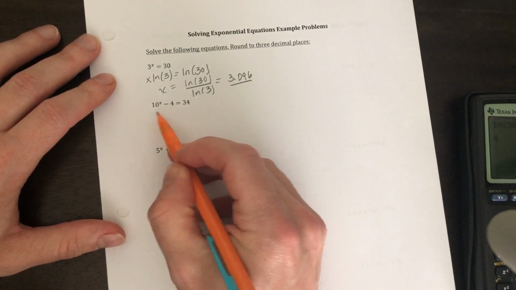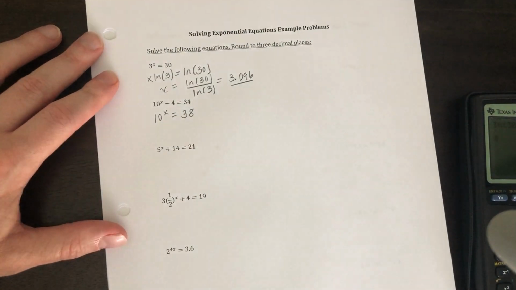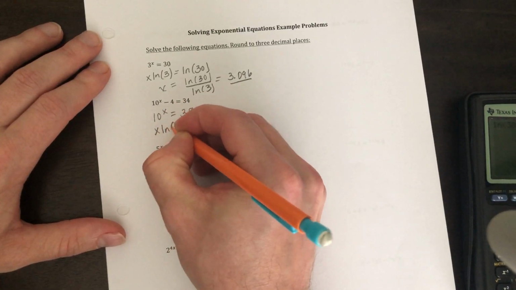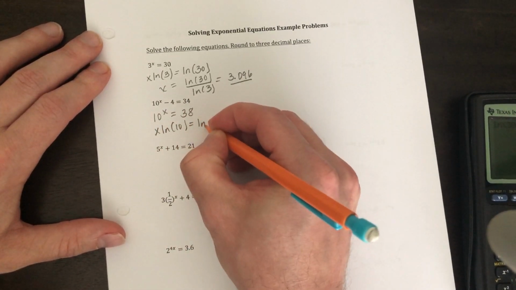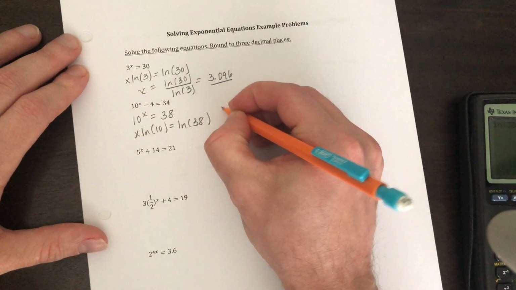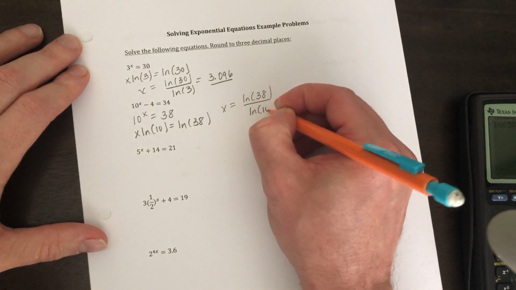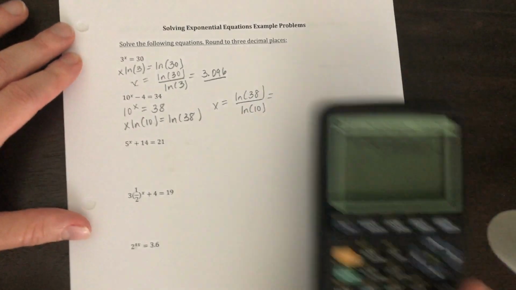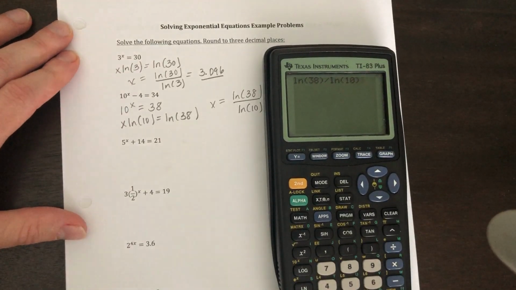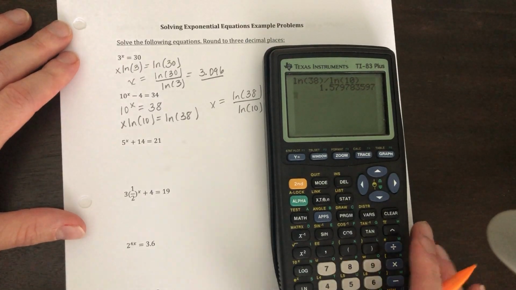Next one, we're going to isolate the exponent first. So we're going to do 10 to the x is equal to 38. And once I've isolated the exponential, I'm going to natural log both sides. So I get x natural log of 10 is equal to natural log of 38. We're going to divide both sides by natural log of 10. So we get x is equal to natural log of 38 over natural log of 10. Okay, I'm going to put that in my calculator. And I get natural log of 38 divided by natural log of 10, close parentheses, and then I get 1.580.